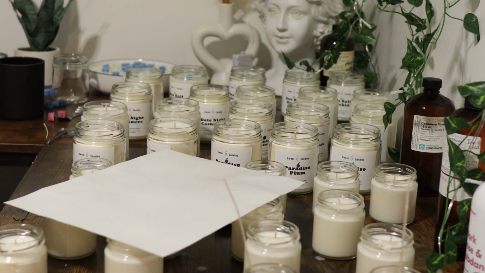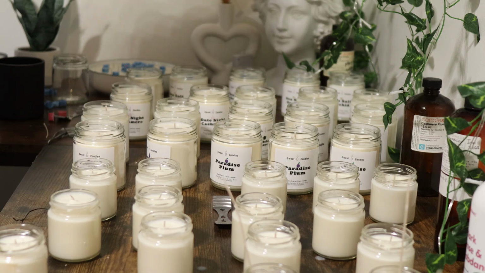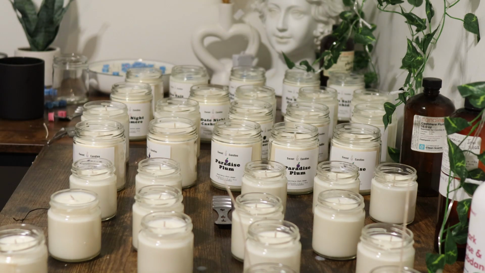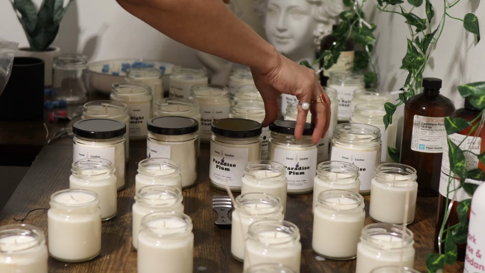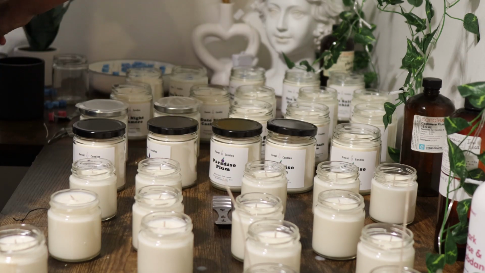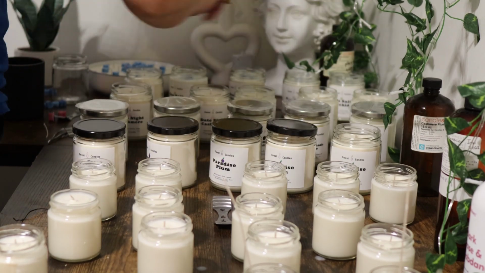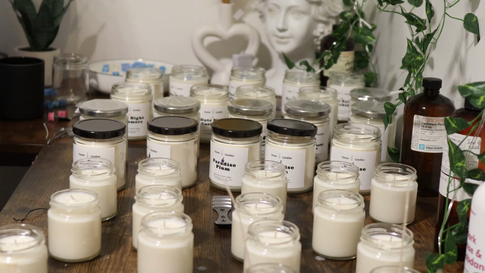So if you are a beginner and you're not sure what to do, just remember, you make your candle, you test it, you react. Make your candle, you test it and you react. Eventually, when you pass all of your tests, you're good to go and you can do whatever you want with that candle.